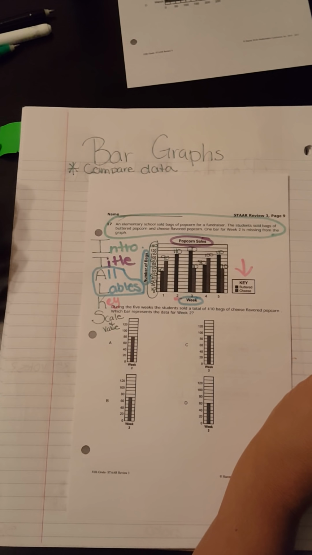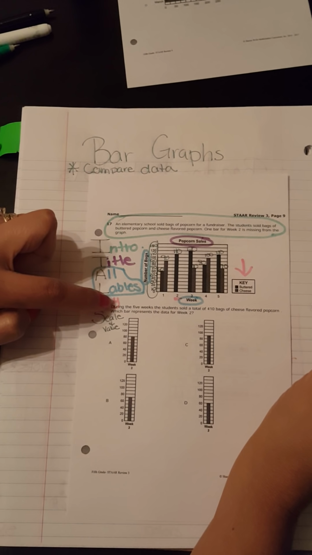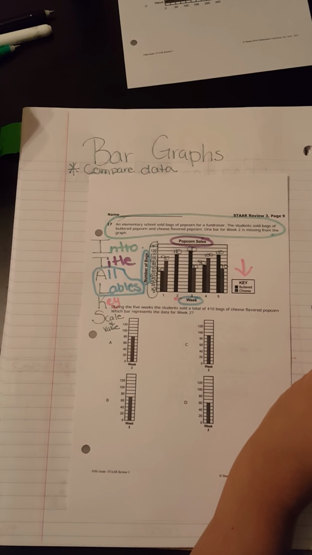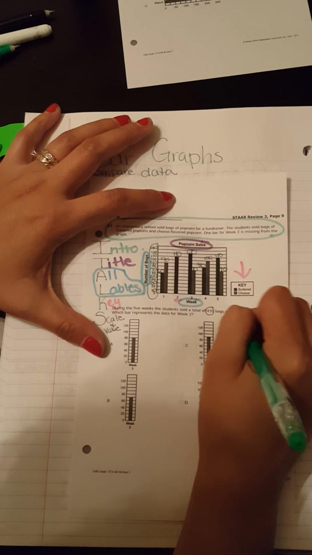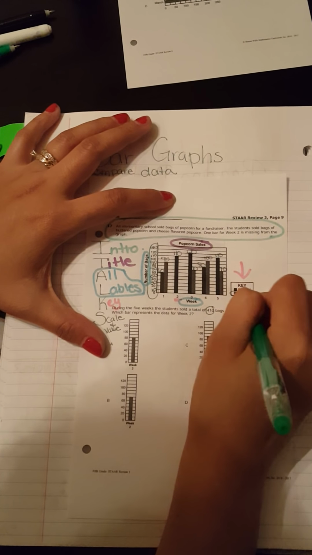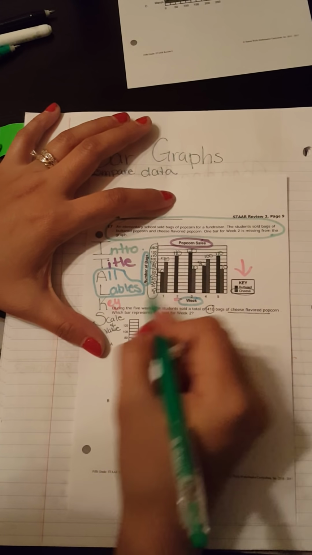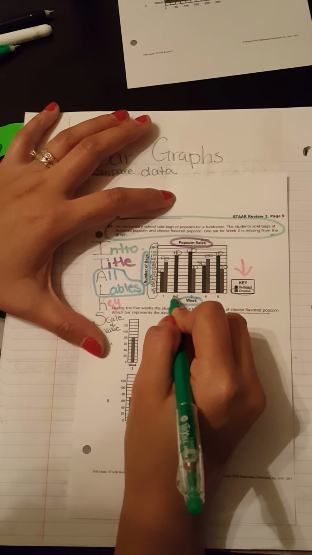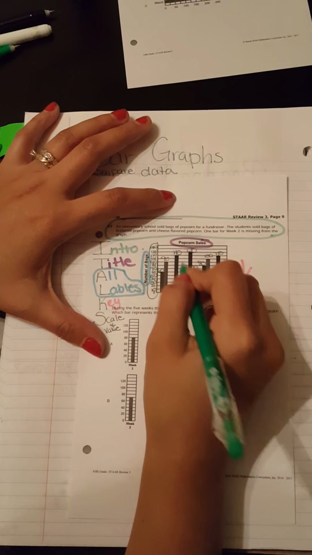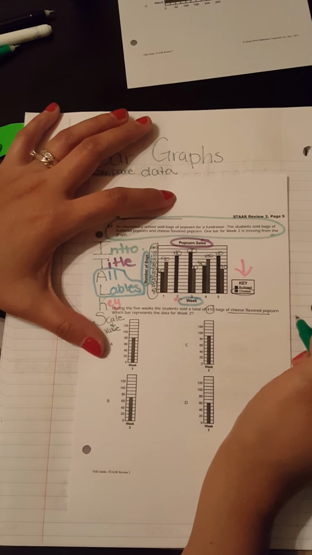question and see how we're going to answer it. Here's the question. During the 5 weeks, the student sold a total of 410 bags of cheese-flavored popcorn. 410 cheese flavor, meaning the second column. Which bar best represents the data for week number 2? And remember that week number 2 is missing the second bar. That's what we're trying to figure out.